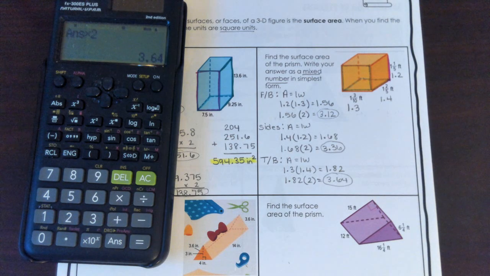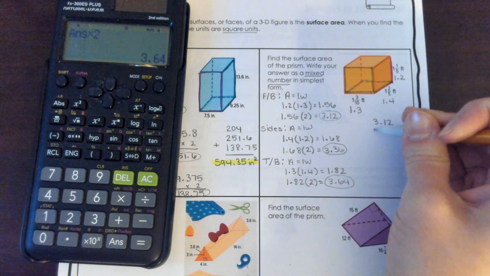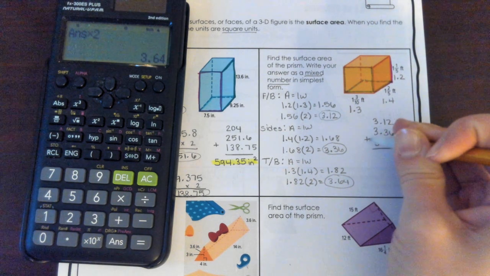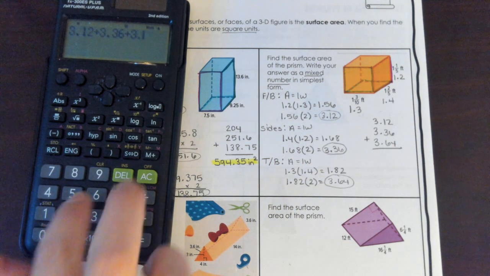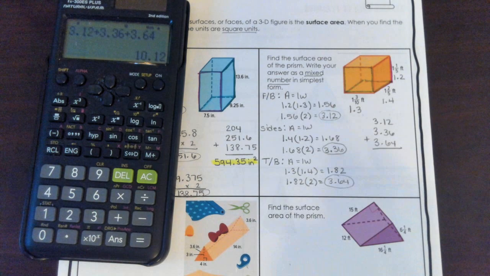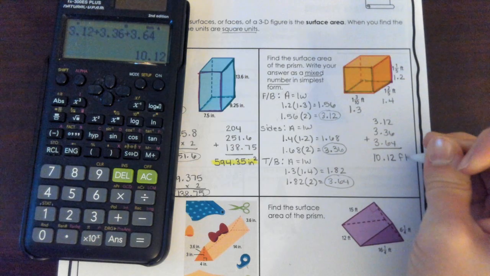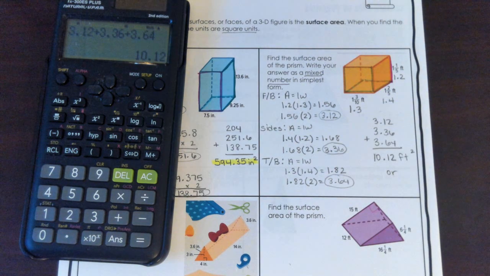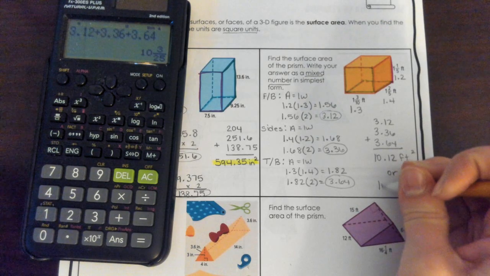So the ones that I circled, we now have to find the sum of. We have 3.12, 3.36, and 3.64. We get 10.12. And we can label that as feet squared. It also says we have to write it as a mixed number, so we're going to hit Shift SD. And that will be your answer there.